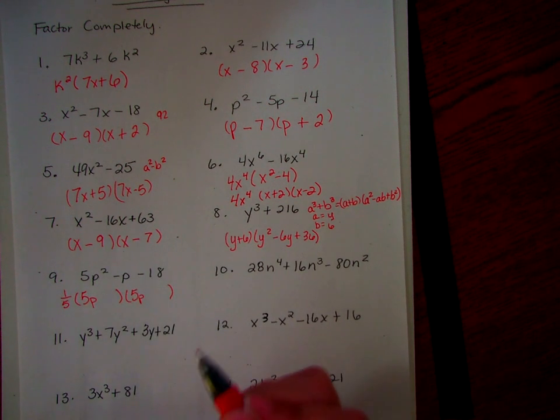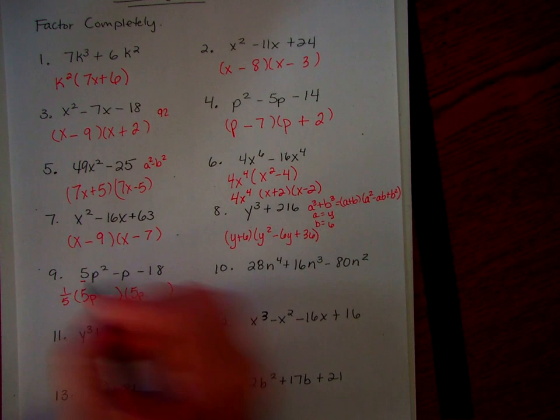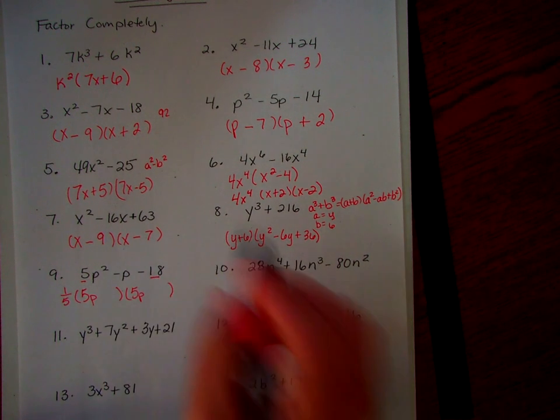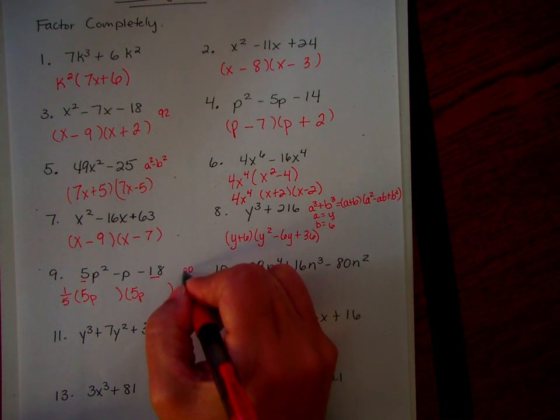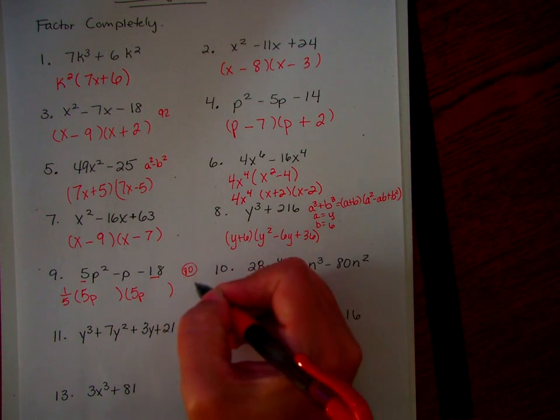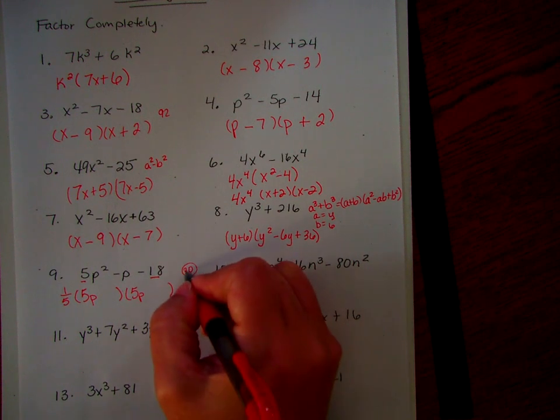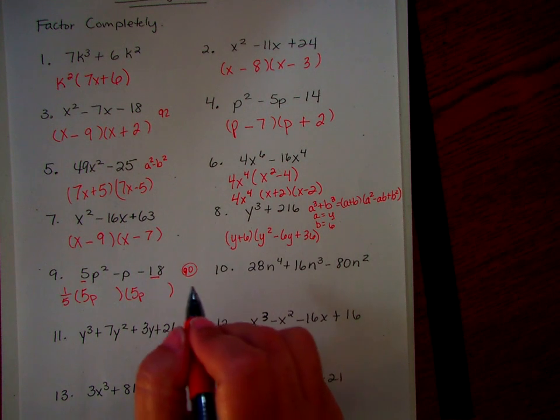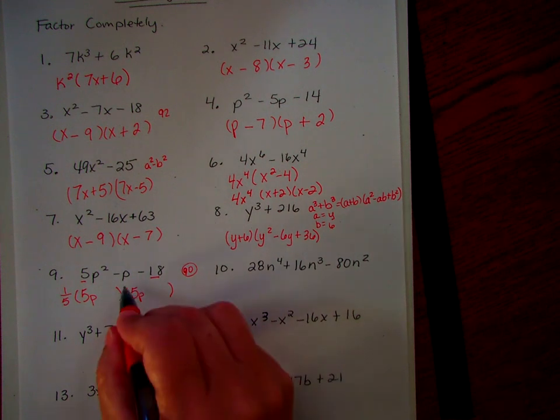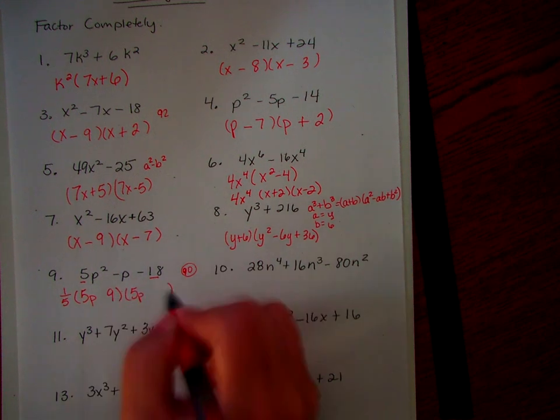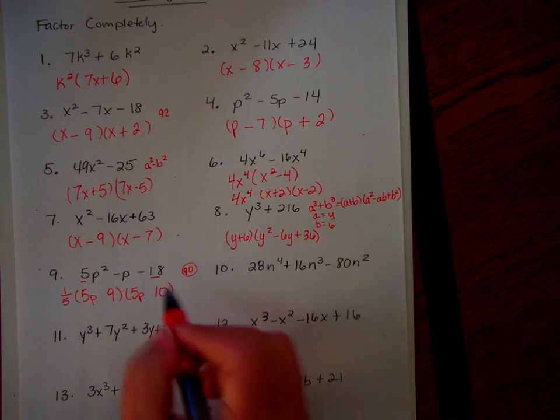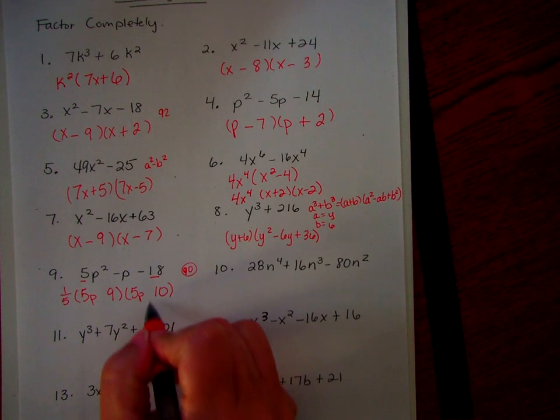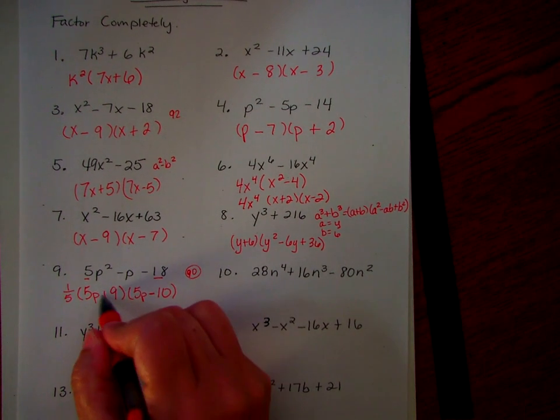So I know one of those 5's has to cancel out later. Okay, so you're going to take the 5 and the 18 and multiply them, and you're going to get a 90. Okay, so 90 is the number that I need to think about. I need two numbers that multiply to get 90 and add to get a 1. Okay, so that's going to be a 9 and a 10. 1 has to be negative. I need a negative 1, so the 10 is going to be my negative.